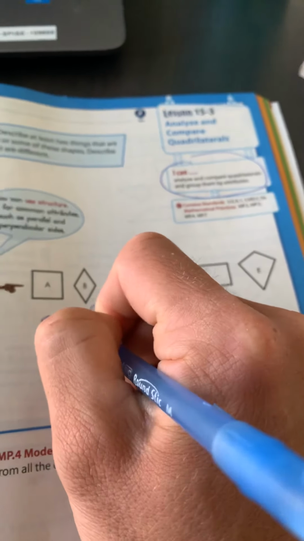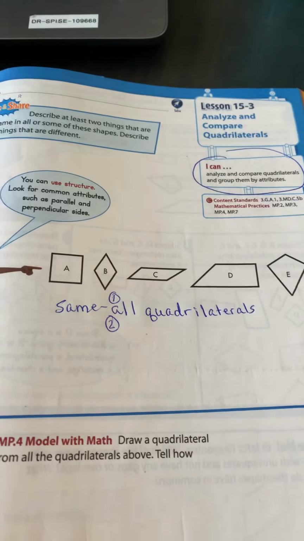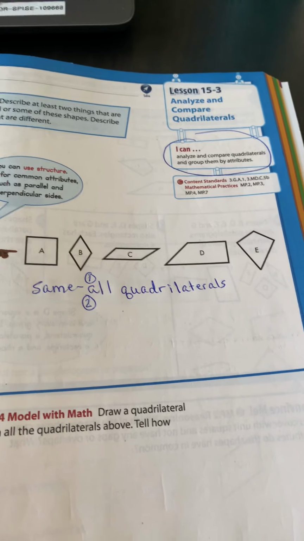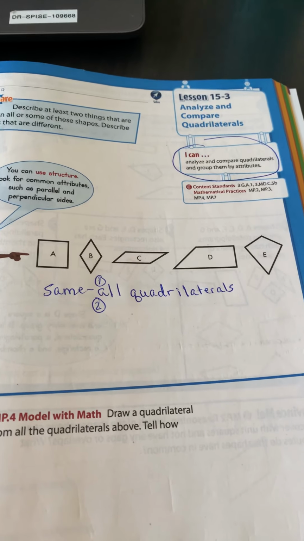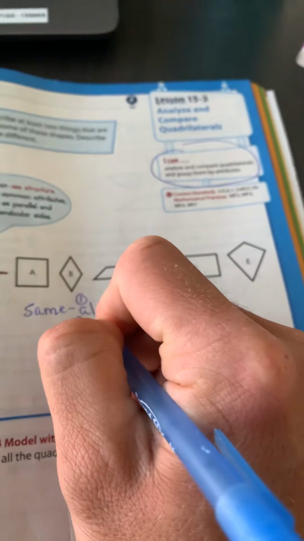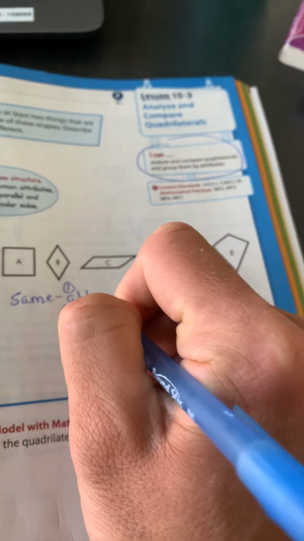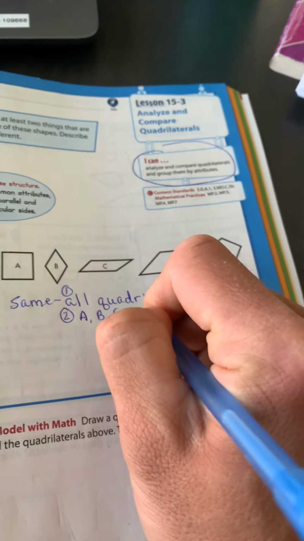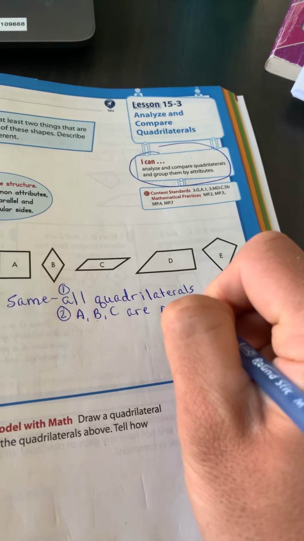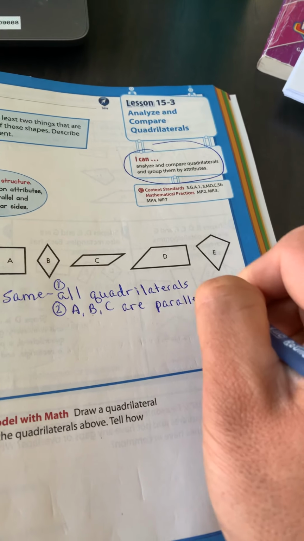That's reason 1. 2. What's the second thing that's the same in all or most of these shapes? Good there, Tony. Tony says A, B, and C are parallelograms. Good, Tony.